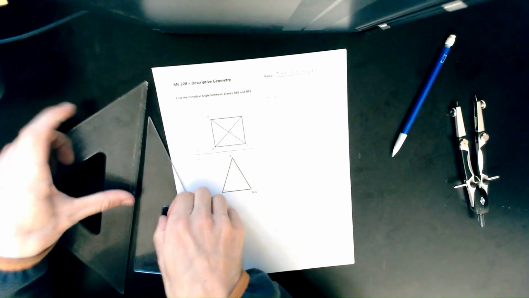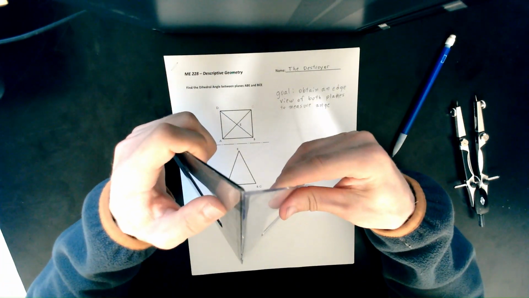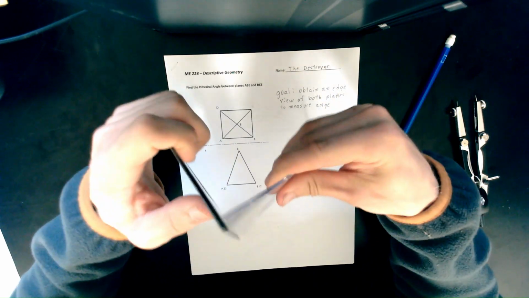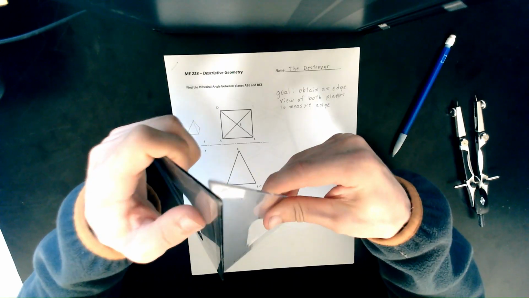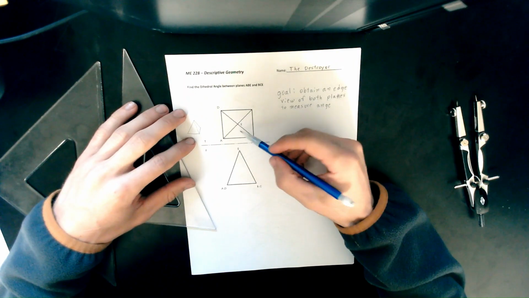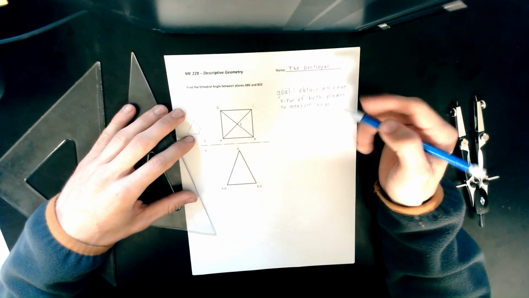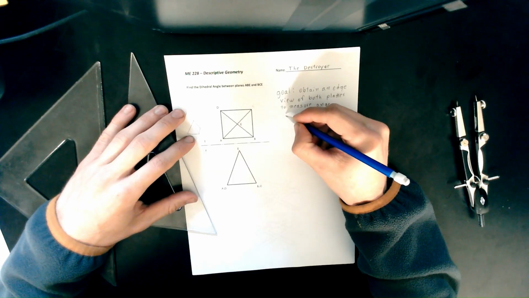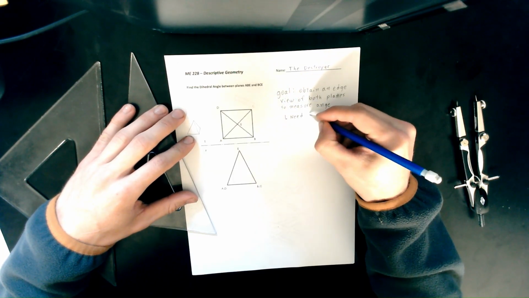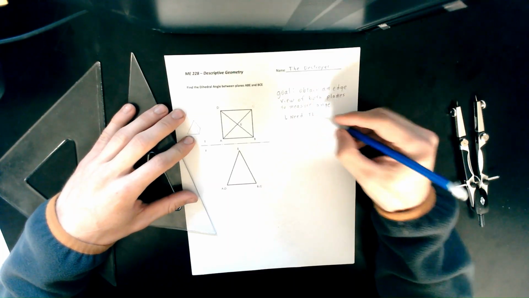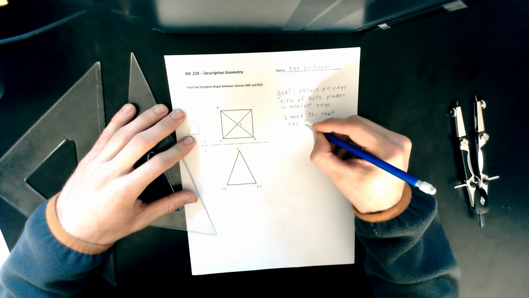So if we imagine these two planes are like my two triangles, then if we're looking straight down on the edge of the triangles in an edge view of both of them, then we'll be able to see the angle between the two planes. And in order to do that, for our first step, we need a true length line that lies on both planes.